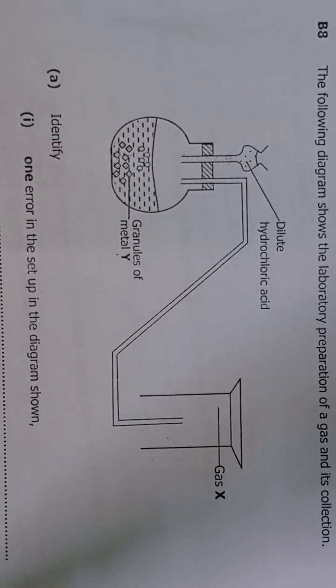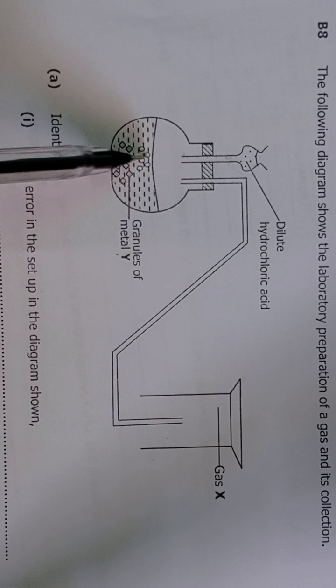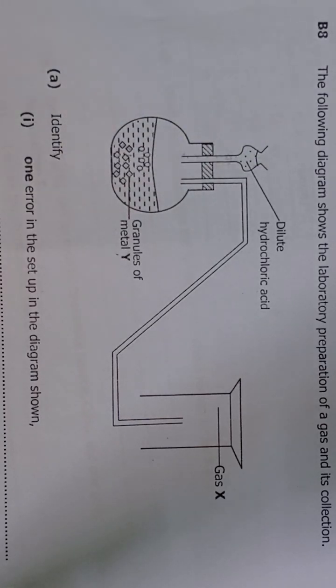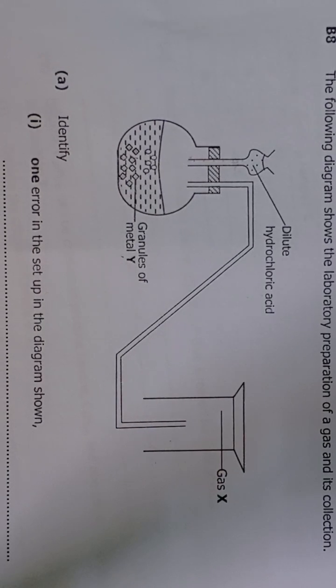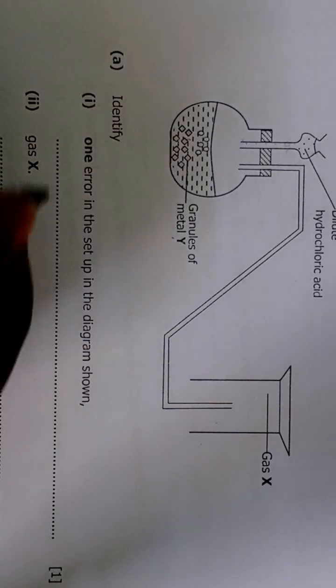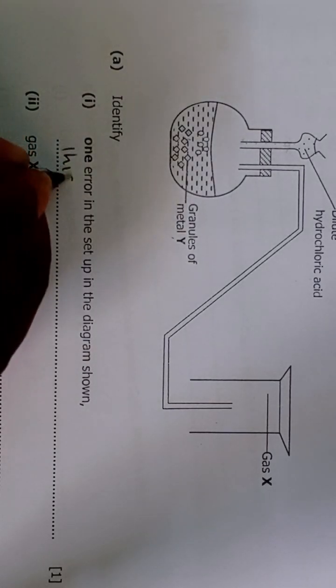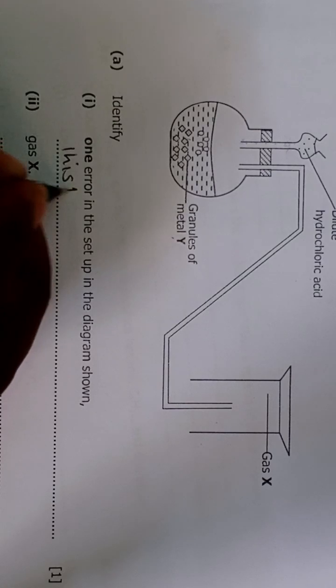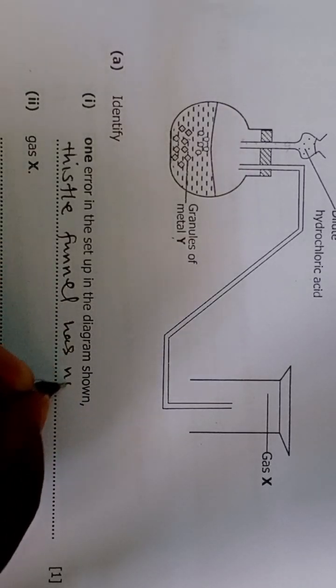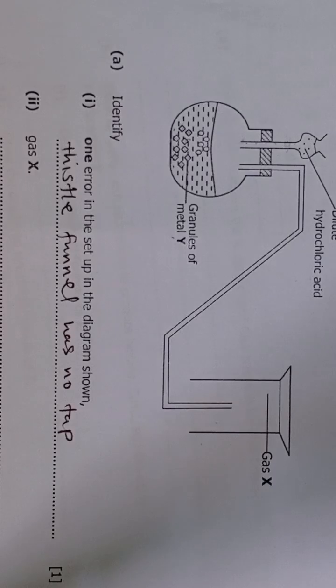If it is not dipped there, the gas that will be produced will go that side. So error number 1, the thistle funnel has no tap.